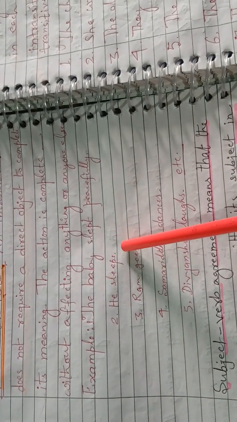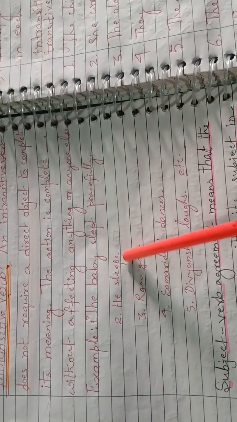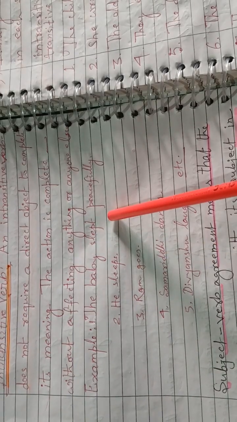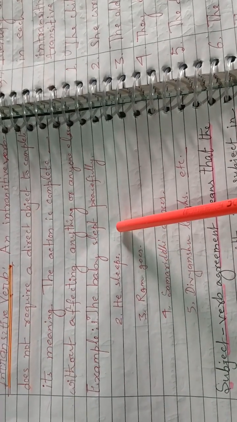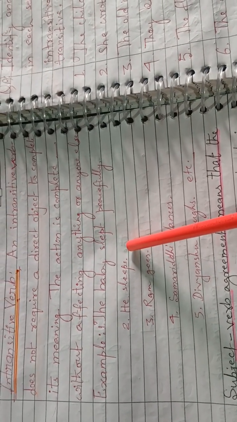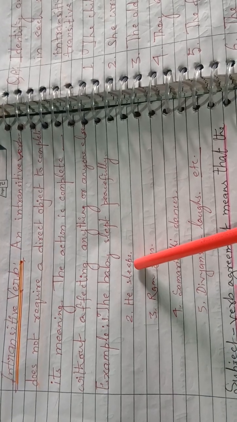Second example, he sleeps. It doesn't require any object to give you complete meaning. In Hindi it means वह सोता है. It is complete in sense. That means its meaning is complete even without any object. So the verb sleeps has been used here intransitively.